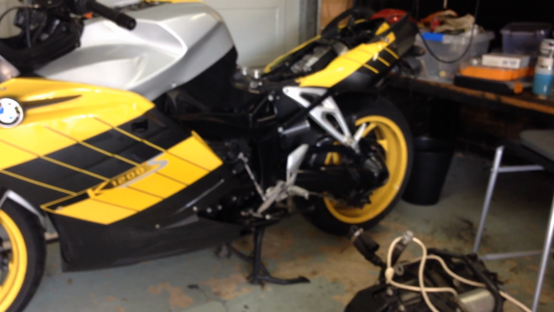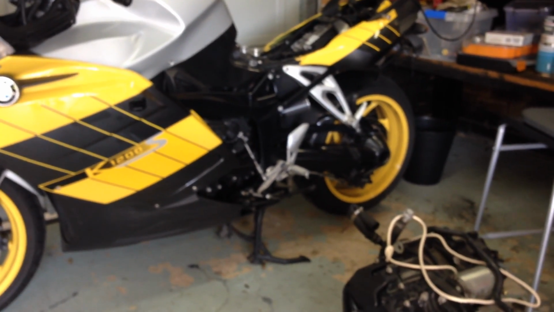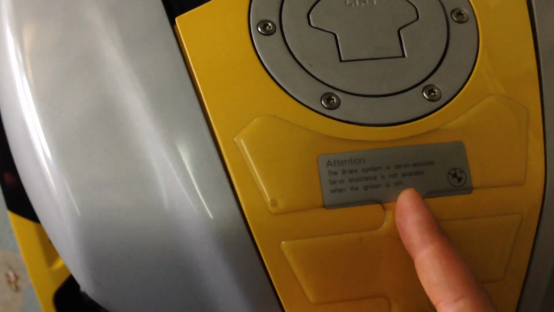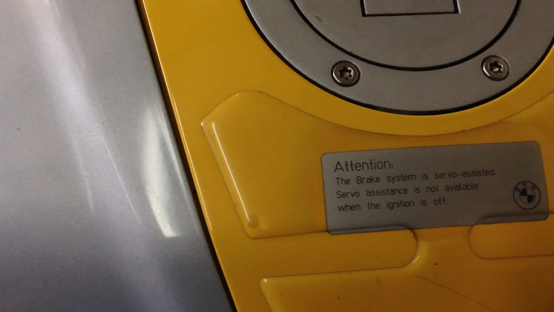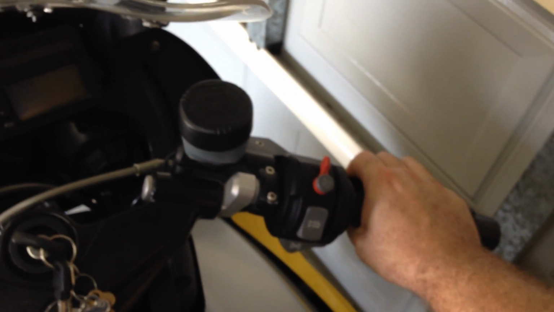You can have the same problem with the newer style ABS unit, and when people say, yeah, we lost all braking power, now they say all braking power was lost when the ABS unit failed. Now it gives you the warning label, so the brake system is servo assisted. Servo assisted is not available when the ignition is off. Yeah, my ignition is off, and let me pull the front lever.